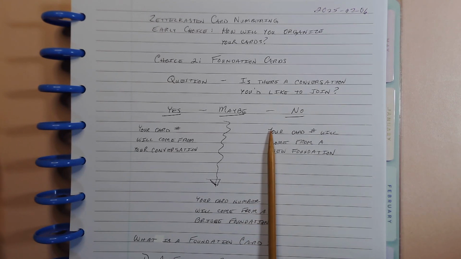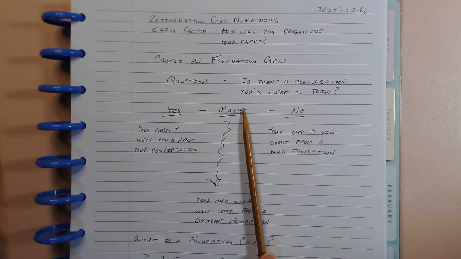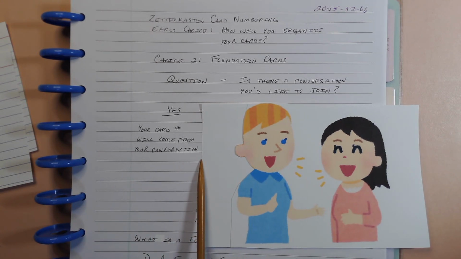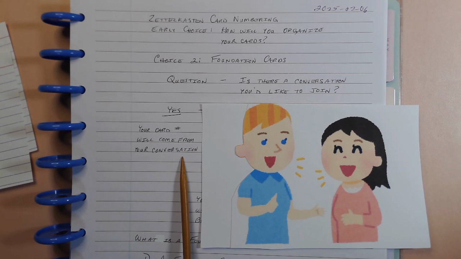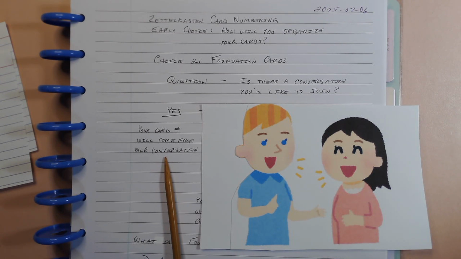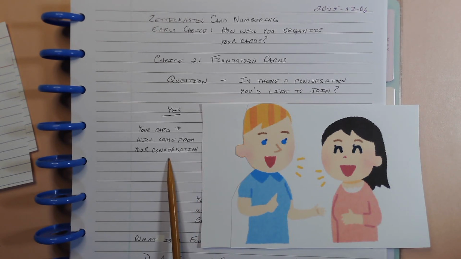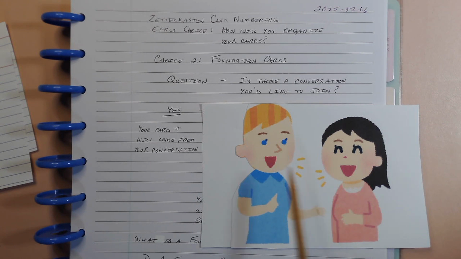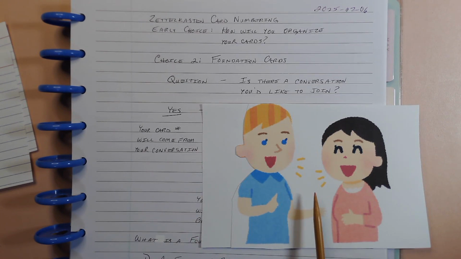Now remember, we always begin with a question. Is there a conversation your new card would like to join? When the answer is yes, your new card will always get its number from the card that represents the conversation that it's joining. Last time we went over how those numbers are formed. We'll take a look at them again in this lesson just for a review. So this will always be true with every system. If there's a conversation you're going to join, then you will get your new number effortlessly from the conversation that the new card is joining.